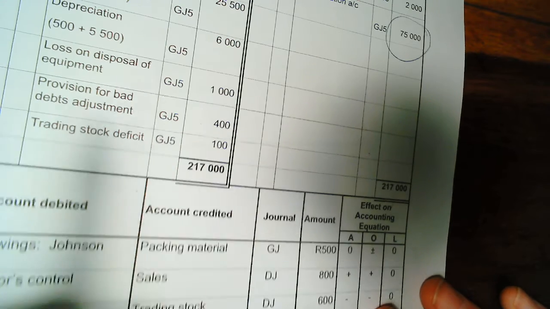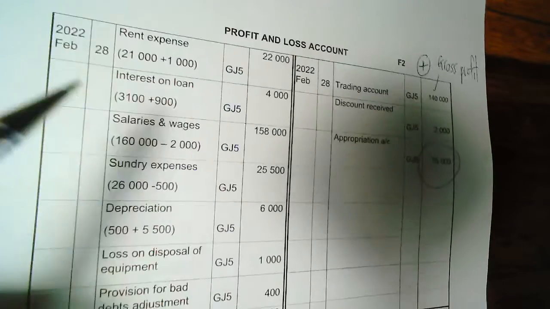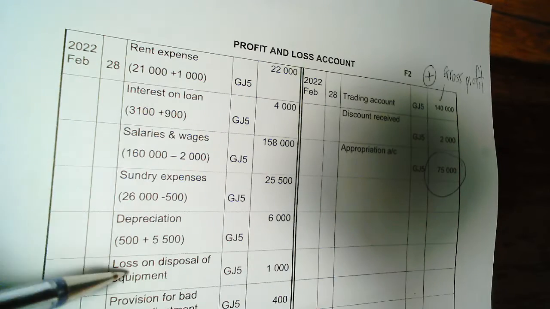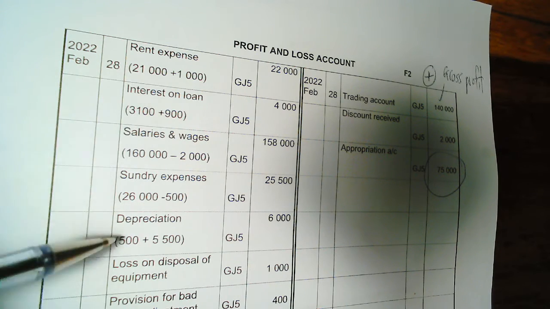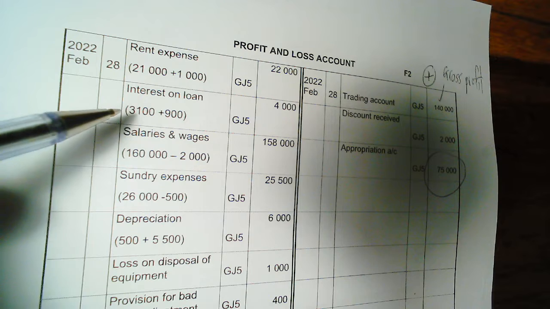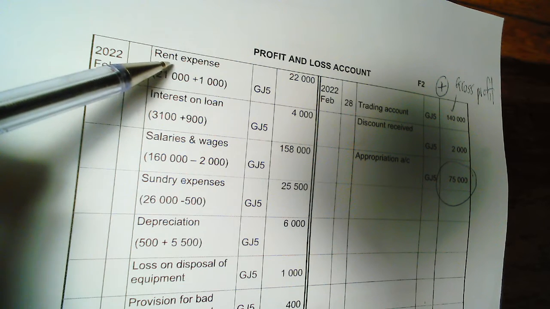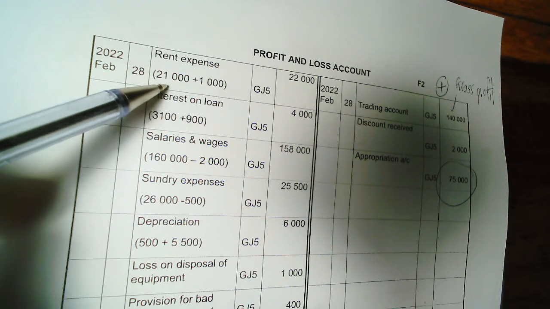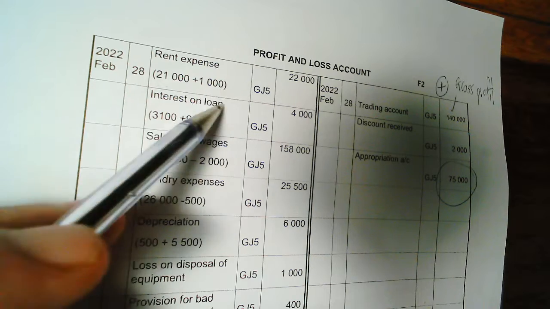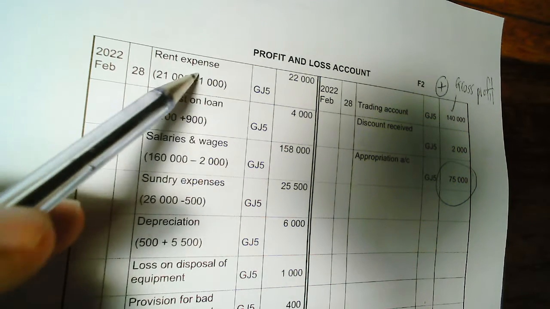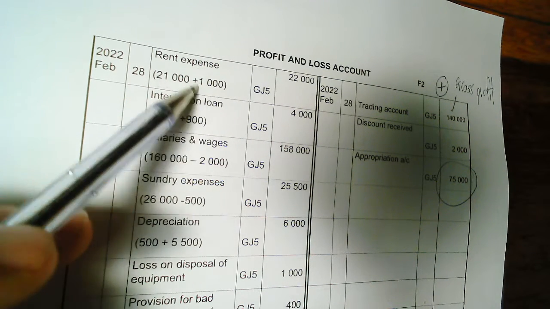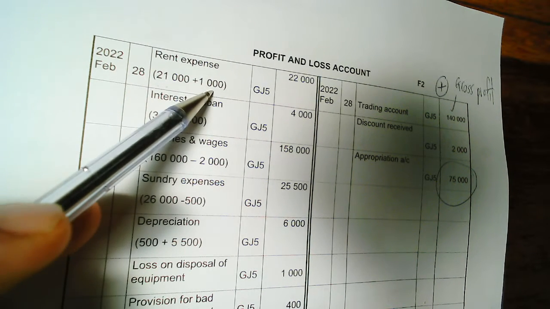Now the last thing I want to show you is what's happening here. That 21,000, 3,100, etc. was in the pre-adjustment trial balance, that was the opening balance. And as we all know, we've done adjustments. There was too little expenses, so we had to add another 1,000 rand rent expense.